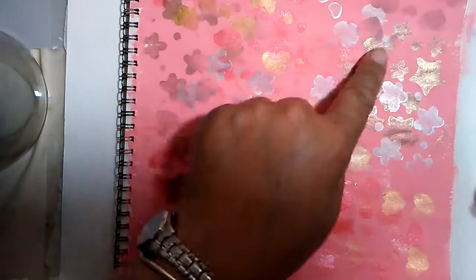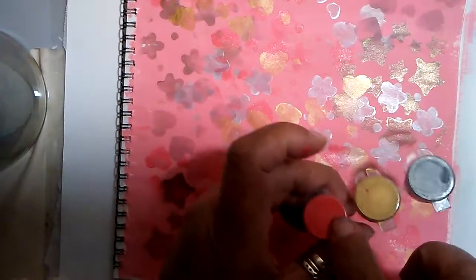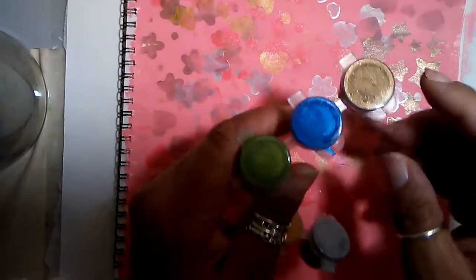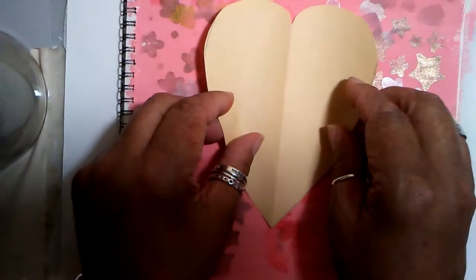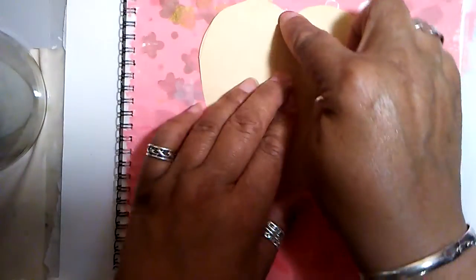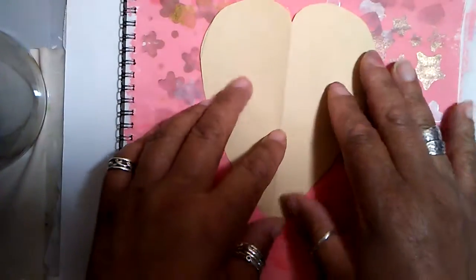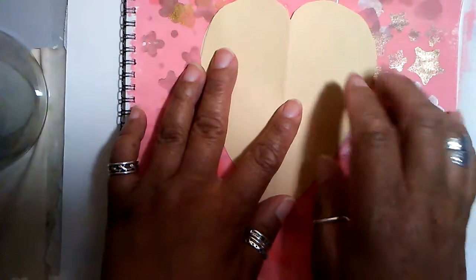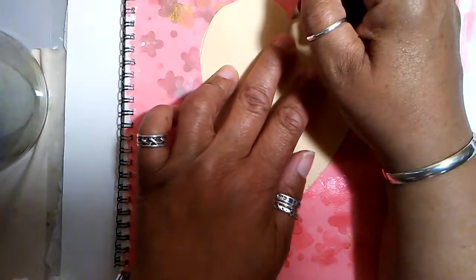Okay, so all of our stenciling is done. I've added stars and I've used the gold, the red, silver, and this bronze color. And so we have stars, hearts, and all of that in there. Now, I am not going to glue this heart down. I'm just going to use it for a template to trace around. I know this is kind of a oddly shaped heart, but we're going to go with it. So I'll lay it down here and take my pencil and trace it.